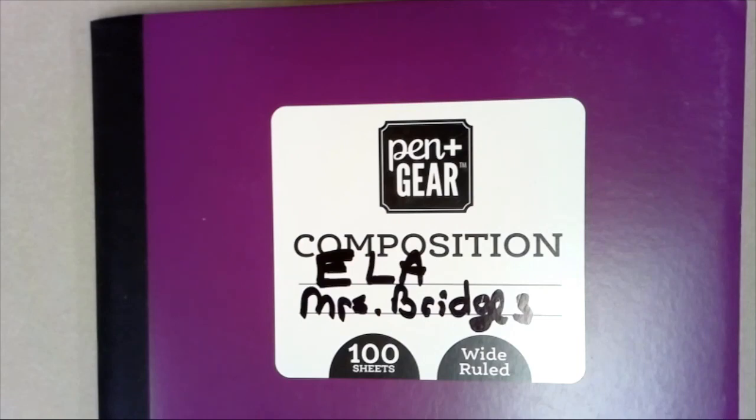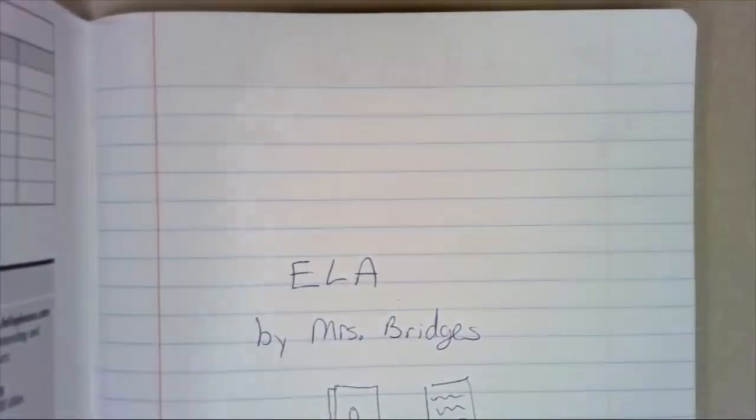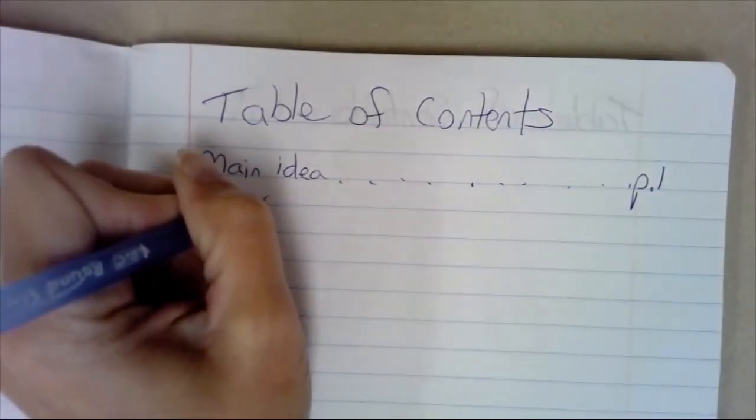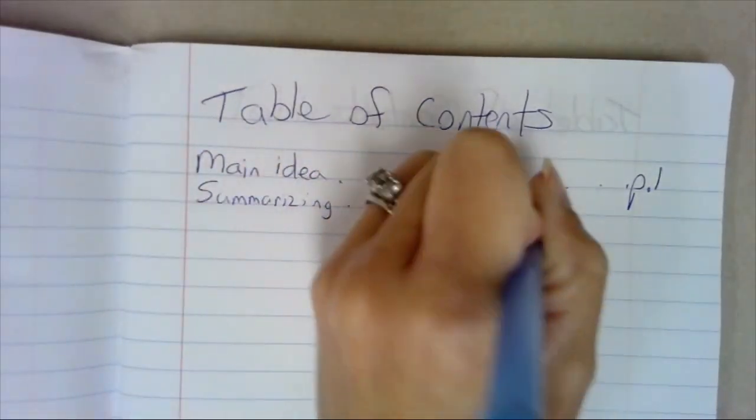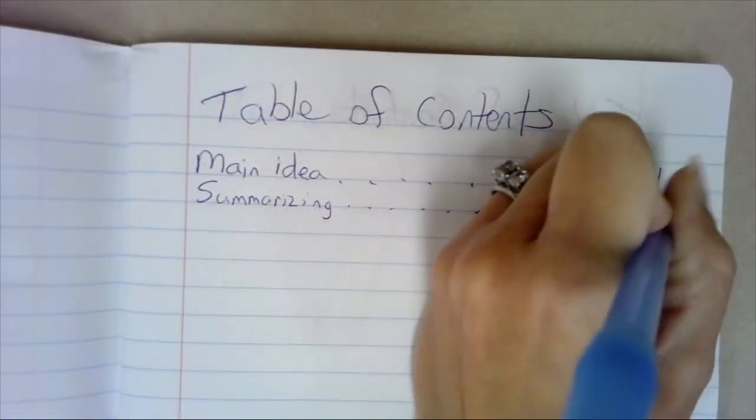We're going to take some notes today in our language arts composition book on summarizing. So the first thing you're going to do is go to your table of contents, write summarizing, page 2. Now today's notes don't have anything that you will glue down.